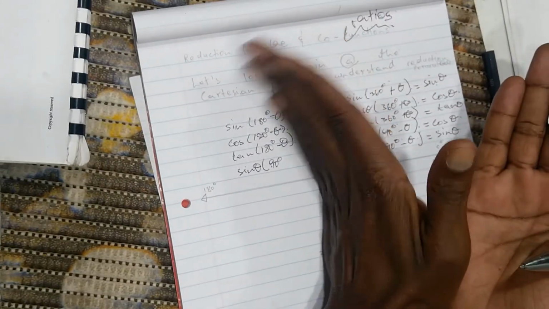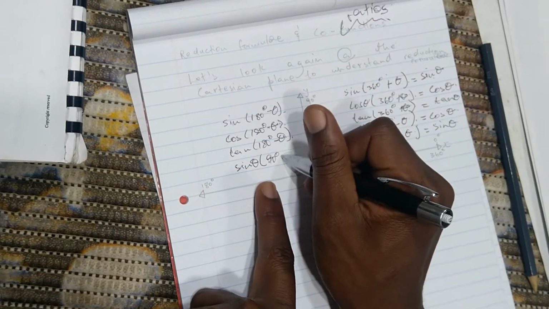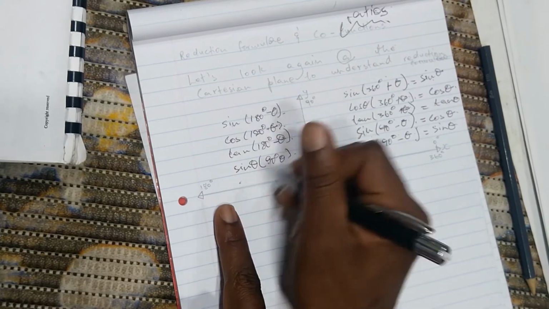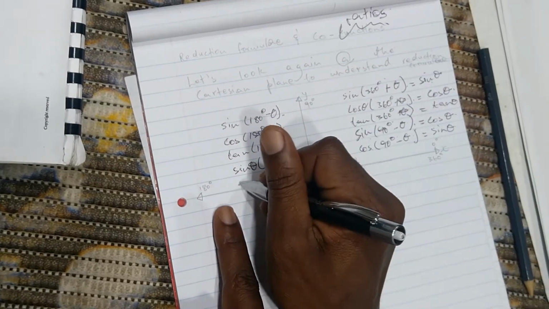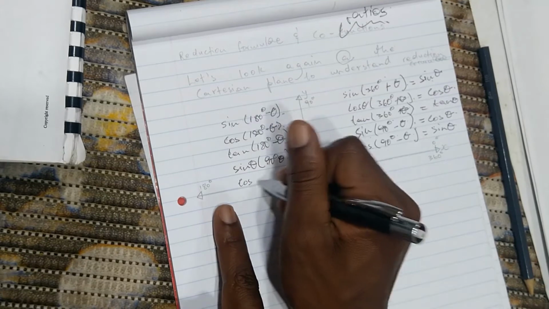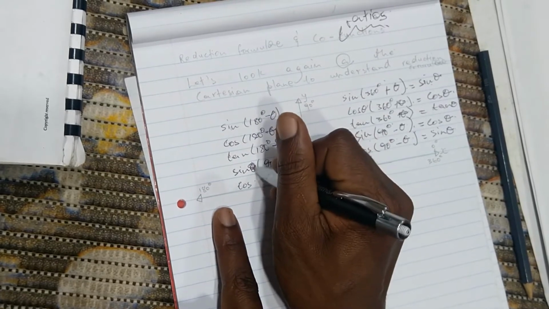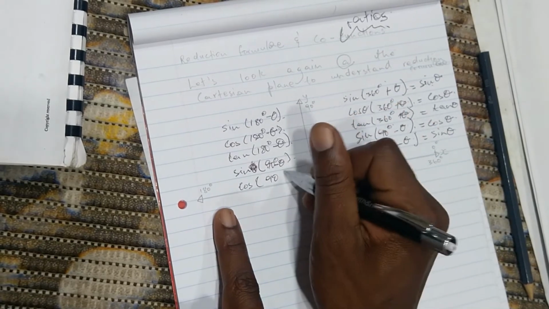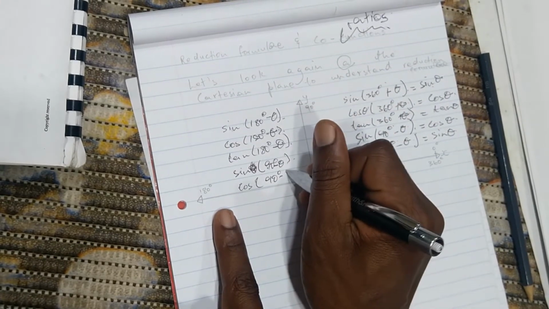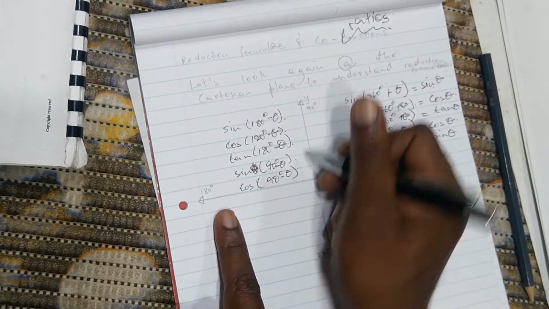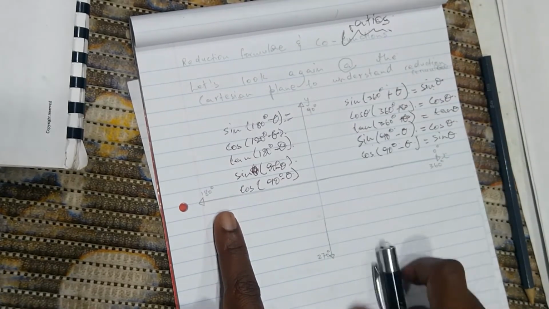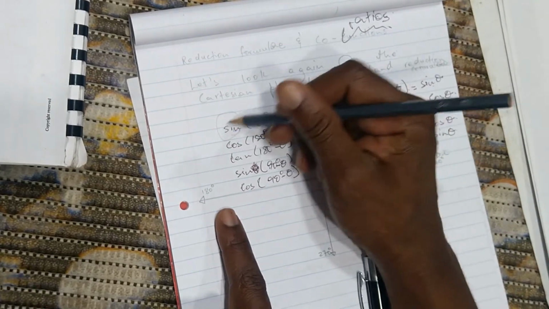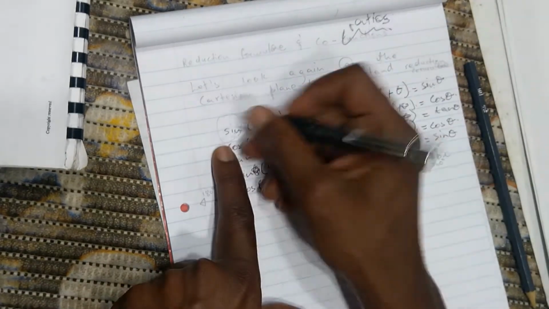Now let's have a look. 90 degrees plus that angle theta, and the cos of, sorry, I made a mistake here. So it's 90 degrees minus theta. If we have a look here, we remember from the CAST diagram that this is the only one that becomes positive here.